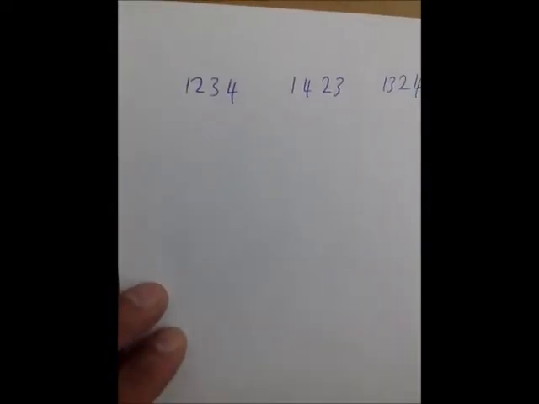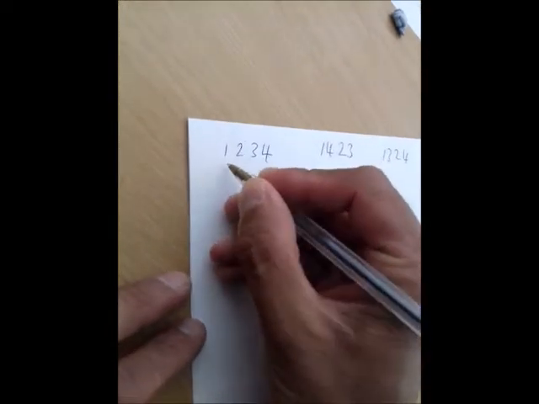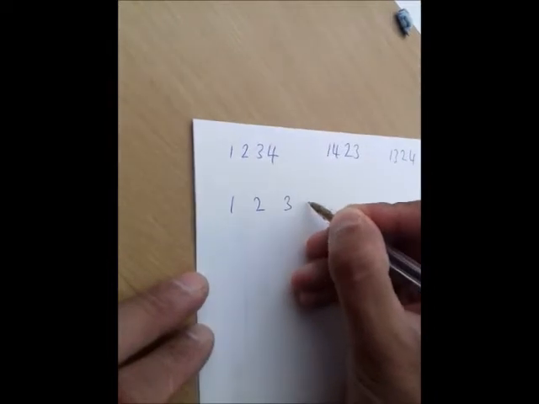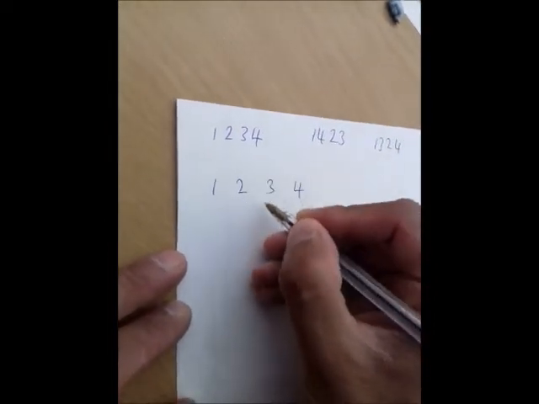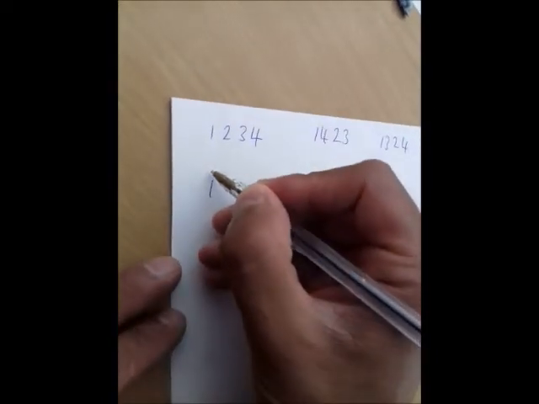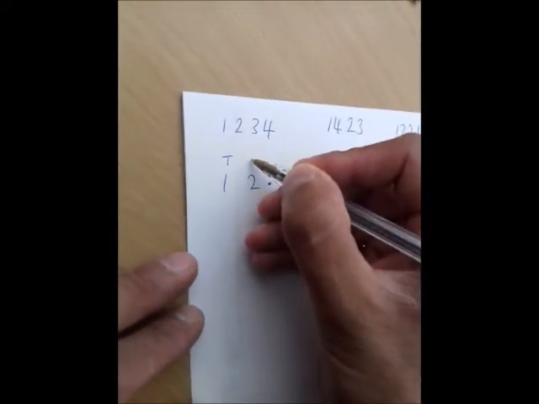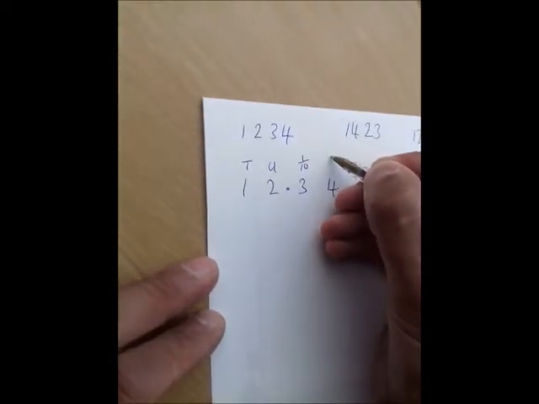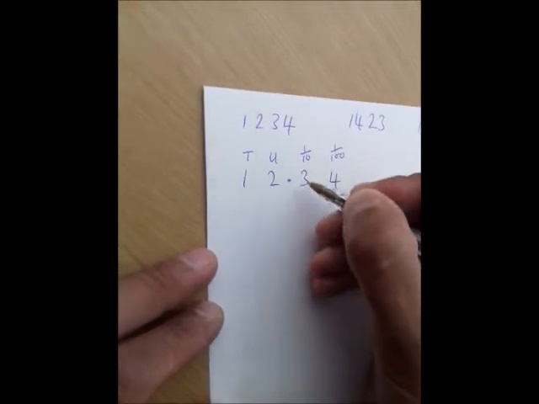So if we look at some of these numbers, the first number is 1,234. 1, 2, 3, 4. So if the 3 has to be 3/10, the decimal point must go there. So we've got, the 1 will be in the tens column, the 2 will be in the units column, the 3 is in the tenths column, and the 4 is in the hundredths column. So the 3 actually represents 3/10.